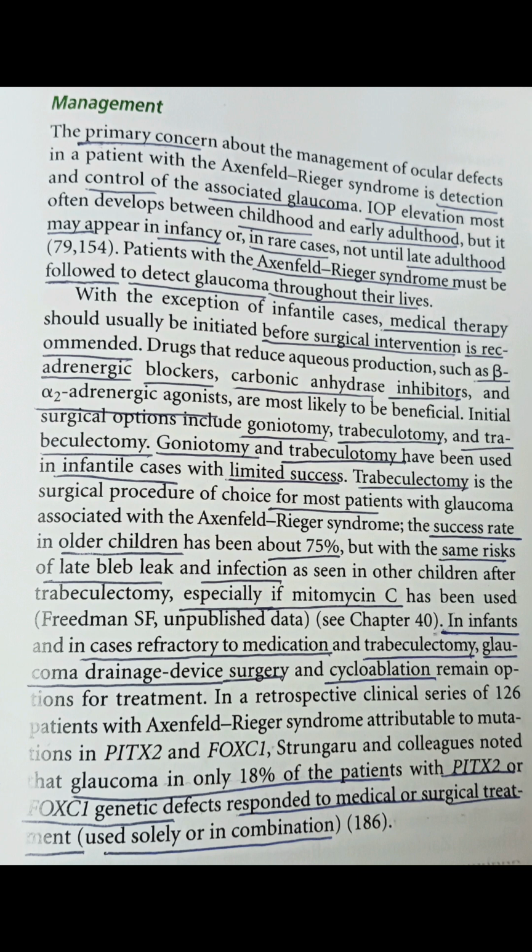With the exception of infantile cases, medical therapy should usually be initiated before surgical intervention is recommended. Drugs that reduce aqueous production, such as beta adrenergic blockers, carbonic anhydrase inhibitors, and alpha-2 adrenergic agonists, are most likely to be beneficial. Initial surgical options include goniotomy, trabeculotomy, and trabeculectomy. Goniotomy and trabeculotomy have been used in infantile cases with limited success.